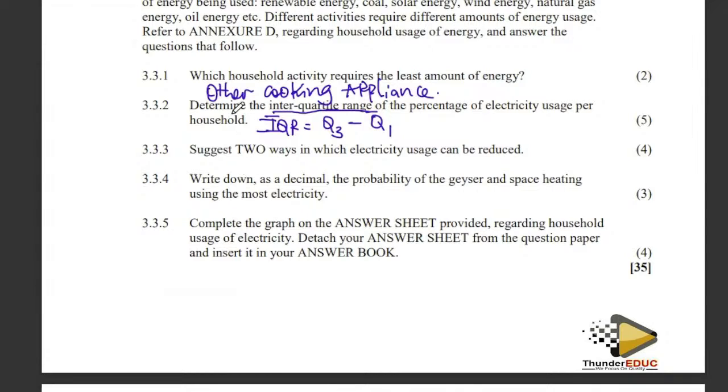Another would have used the percentages. By counting, those are 2 items out of the 9. That's why we got 2 out of 9, and we got it as a decimal, 0.22.